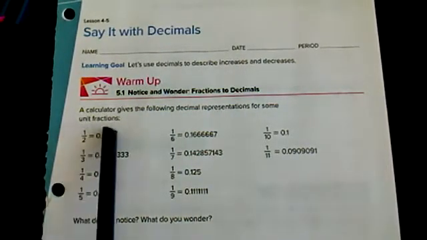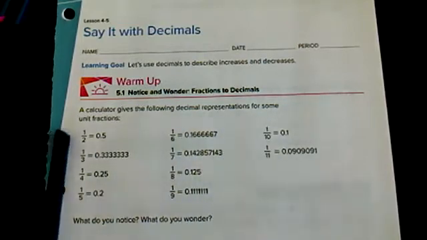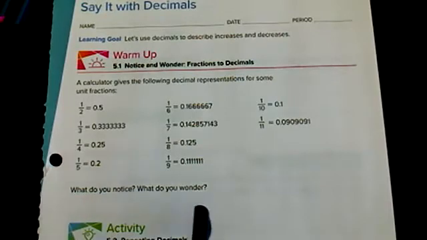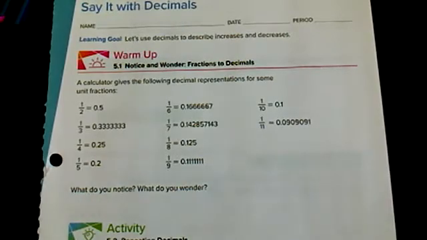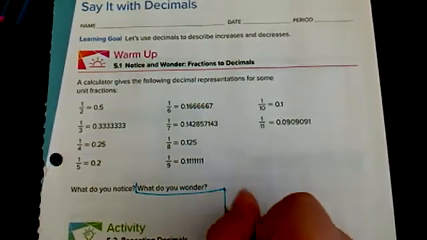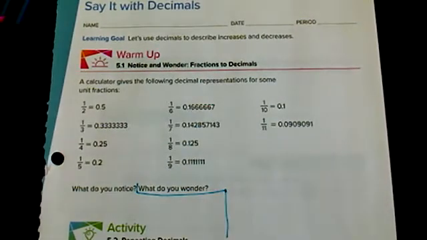So a calculator gives the following decimal representations for unit fractions. I want you to note what you notice and what you wonder. And I'm just going to split this into two pieces for myself. So write down what you notice, what you wonder, pause the video and come back. All right, welcome back. So I'm just going to note a couple of things that some students have noticed before.